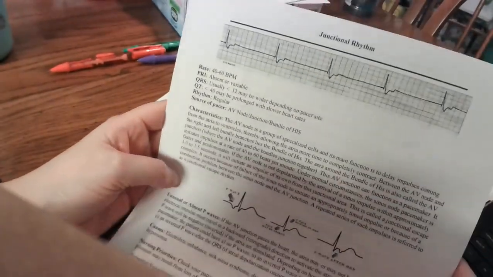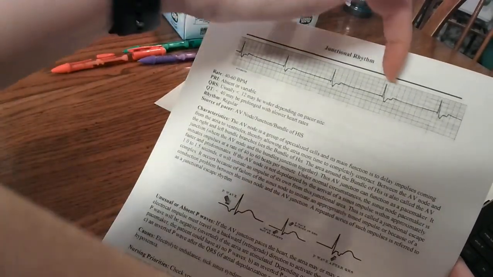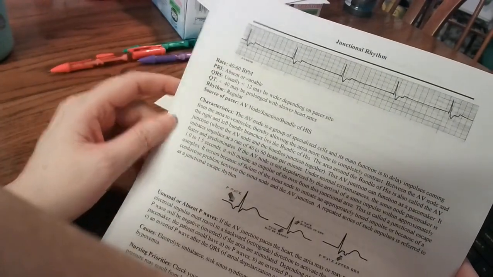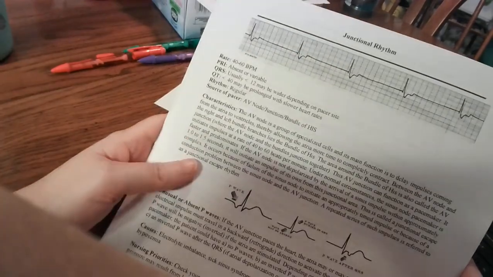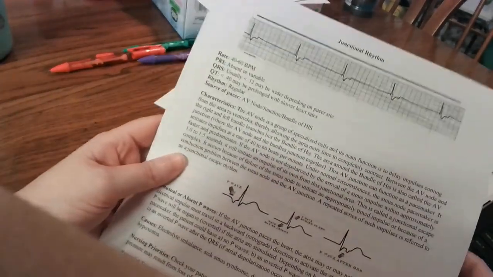Okay, so this one is going to be about junctional and idioventricular rhythms. The easiest way to identify junctional rhythm is that it looks regular. It's normally pretty slow, between 40 and 60 beats a minute, and there's no P wave. It just drops into the Q. That's the big one. You'll never see a P wave in a junctional rhythm.